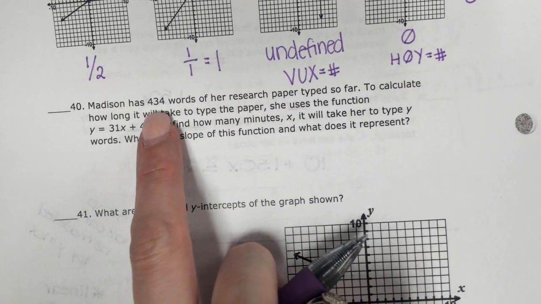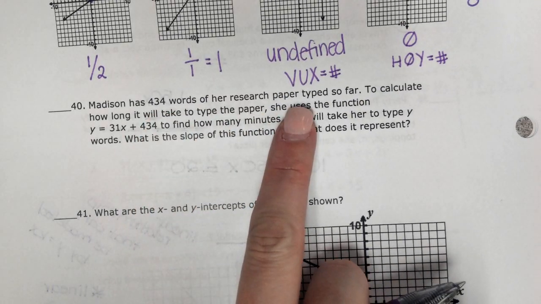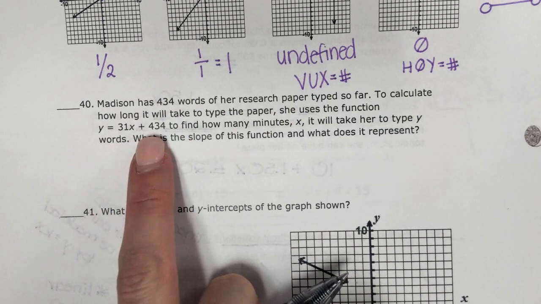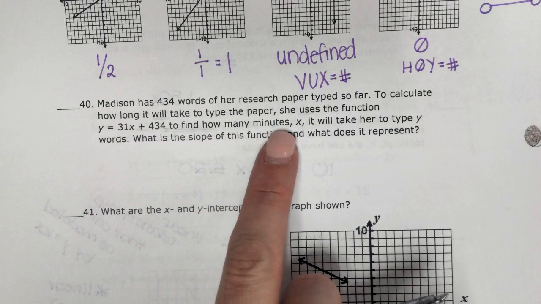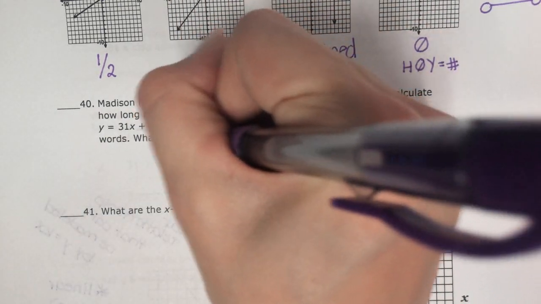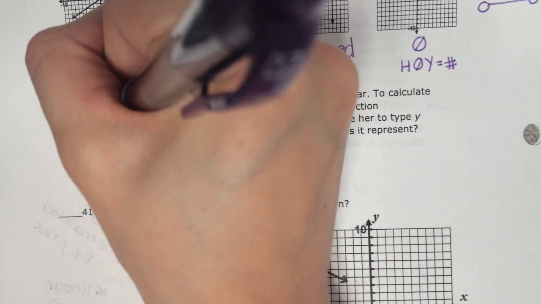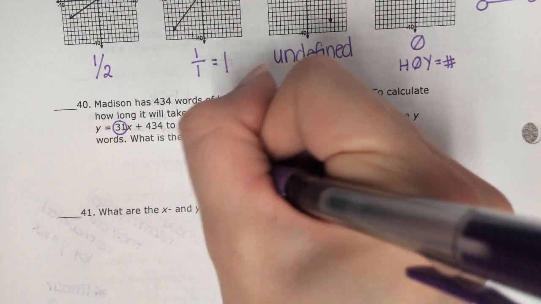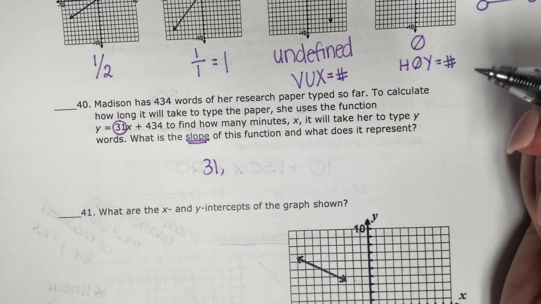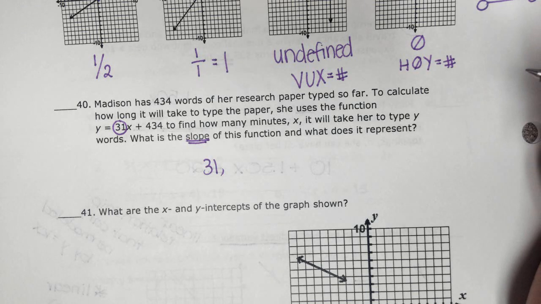Madison has 434 words of her research paper typed so far. To calculate how long it will take to type the paper, she uses this function to find how many minutes, x, it will take her to type y words. What is the slope? It's the number in front of the x, so 31. And what does it represent? Well, we know it's got to have a per, each, or every, because that's what slope does.